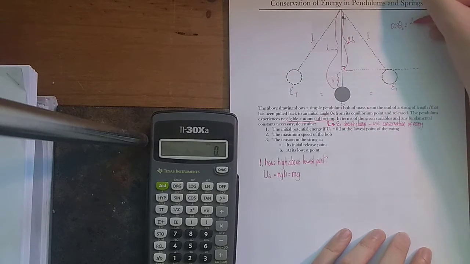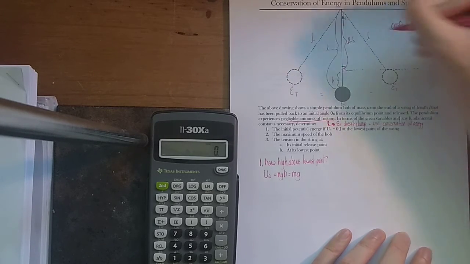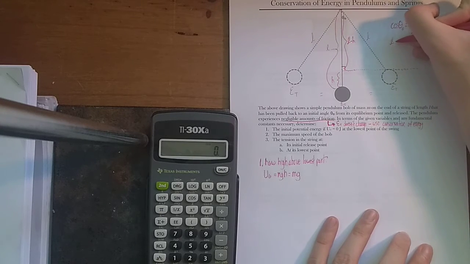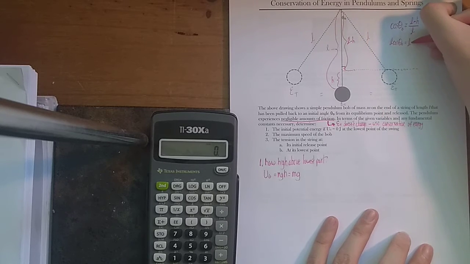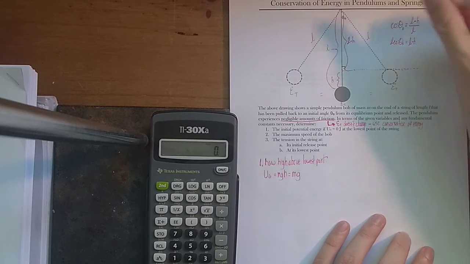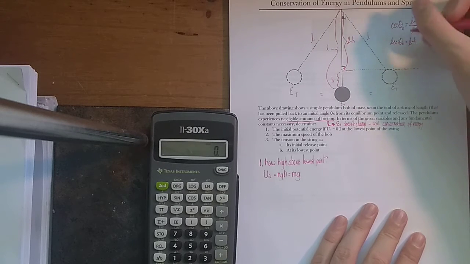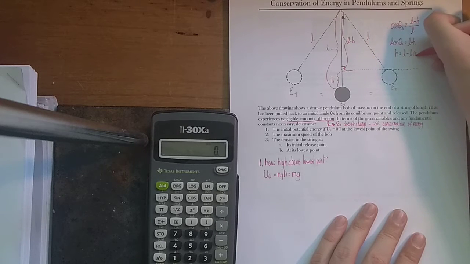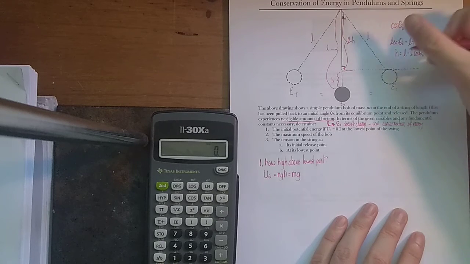The adjacent side is L minus h. The hypotenuse is just L. If I cross multiply, I get down to L cosine theta naught equals L minus h. And if I solve for h, I add h to this side, I subtract L cosine theta naught over to the other side, I get h equals L minus L cosine theta naught.